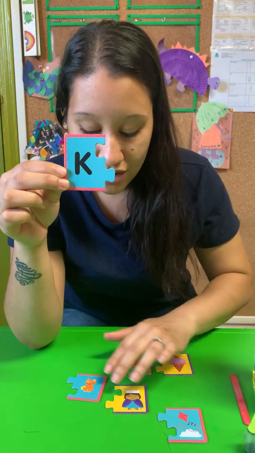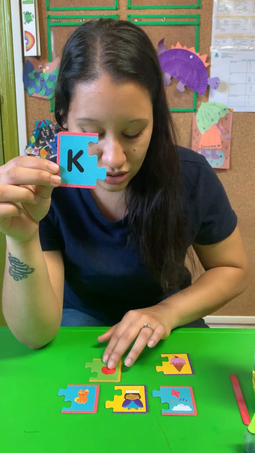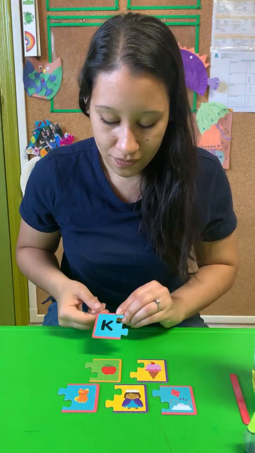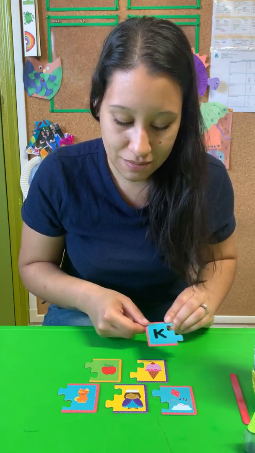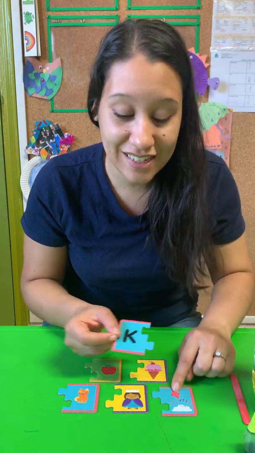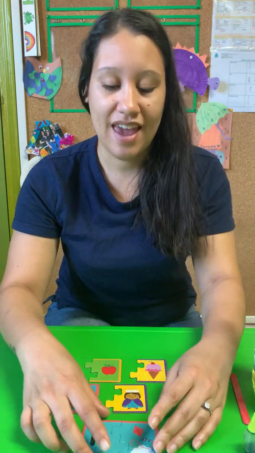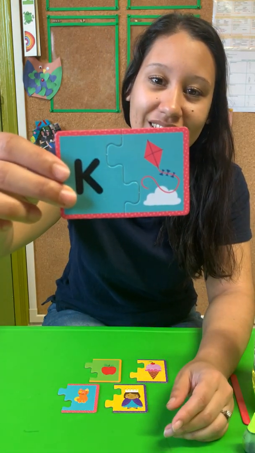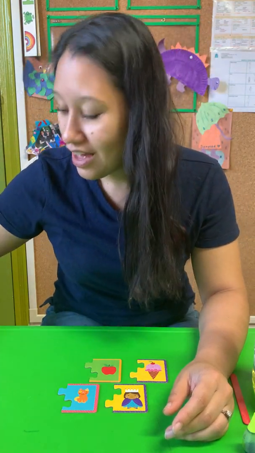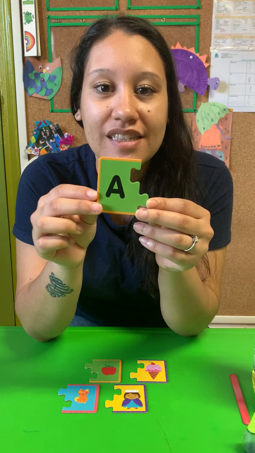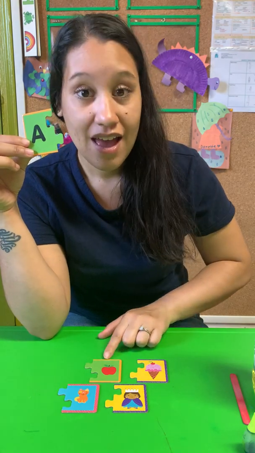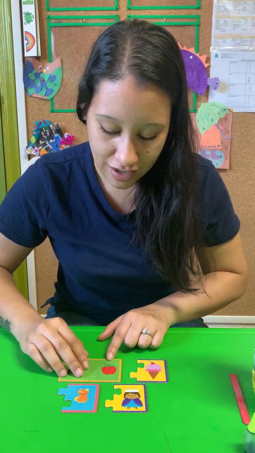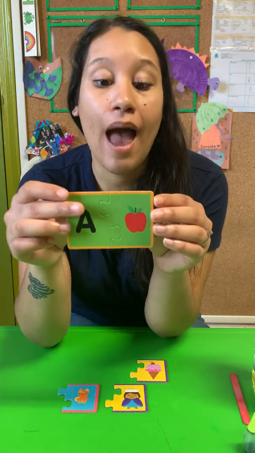What about the letter K? Do you see something that starts with K here? Not apple, right? Not ice cream. Kite, right? Yes, kite starts with the letter K. Very good, guys. Good job. What about this one? What letter is this? A, right? A for apple. Good job. A for apple.